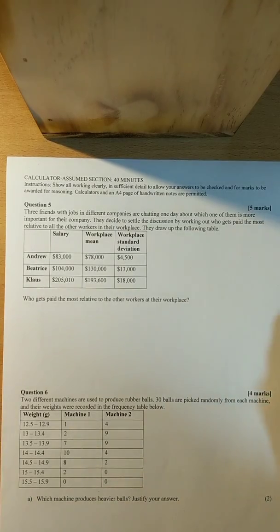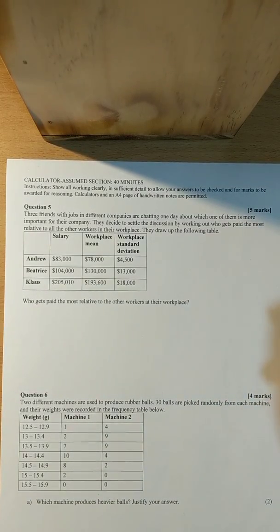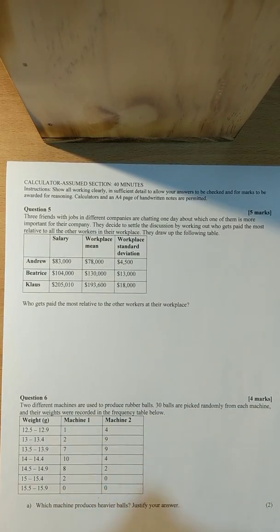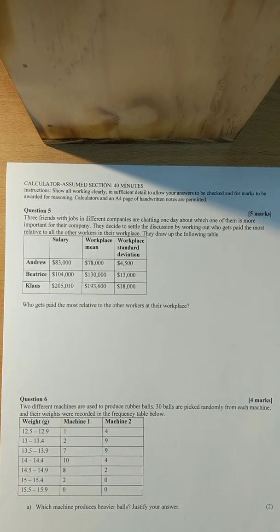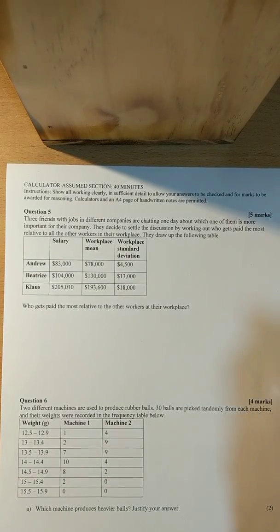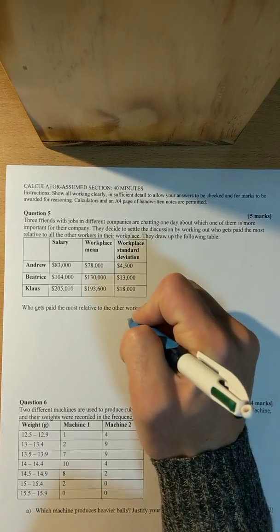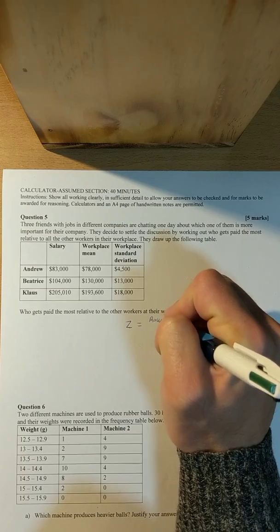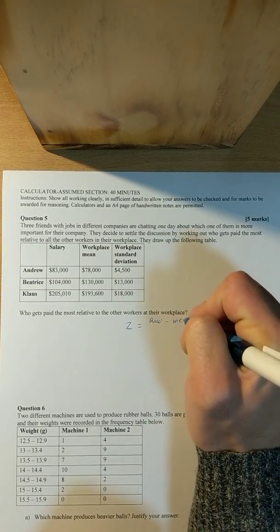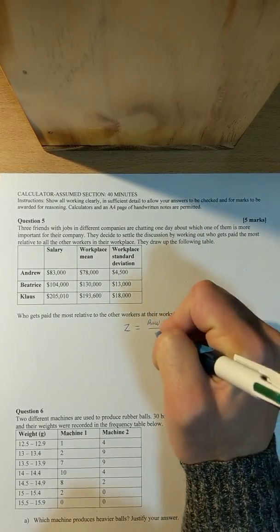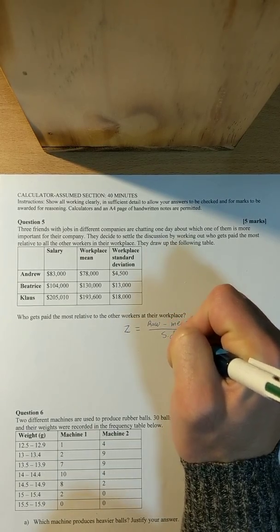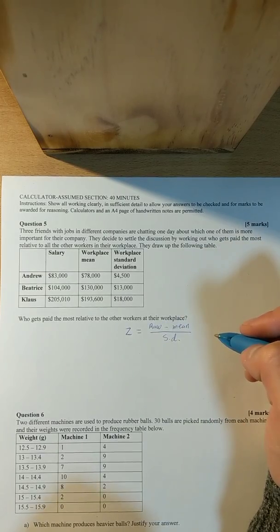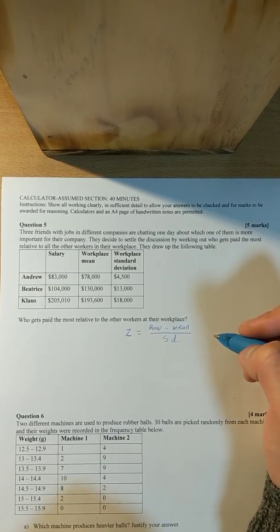Okay, so this is a question about comparing scores, and if we remember the statistical tool that we have to compare scores is using standard scores or z-scores. So we have this formula. My z-score is my raw score minus the mean divided by the standard deviation. So in order to compare these scores to work out who gets paid the most, we're going to need to convert them all to z-scores.